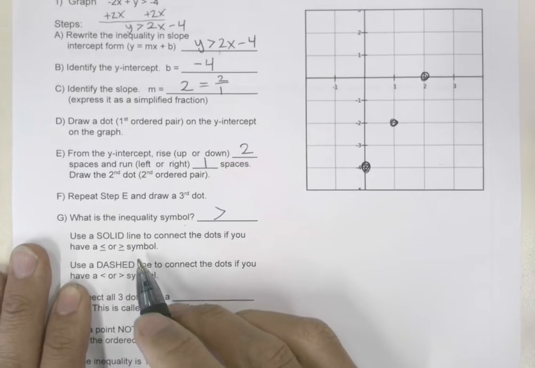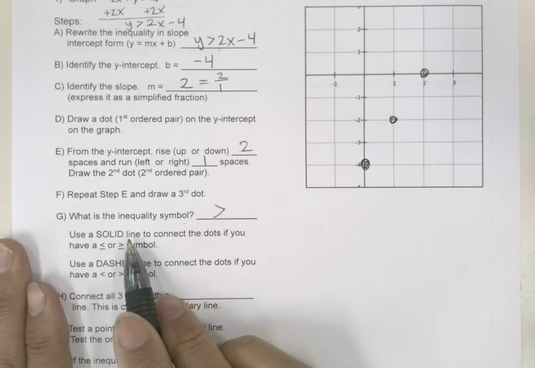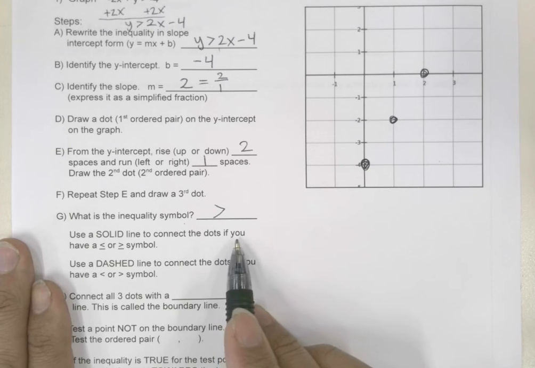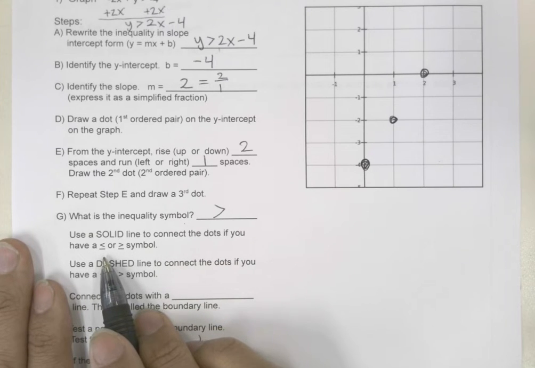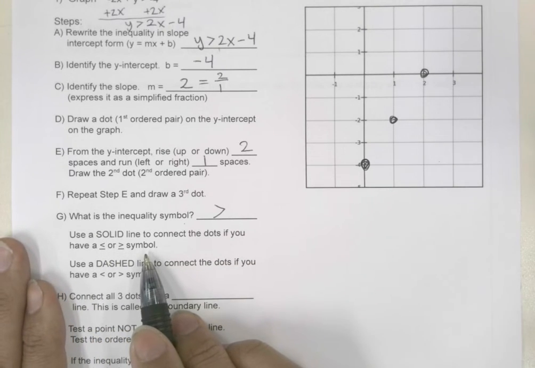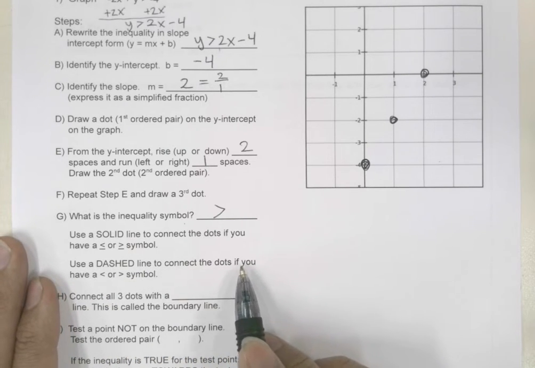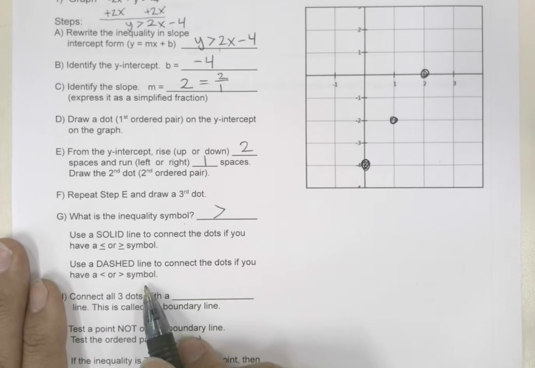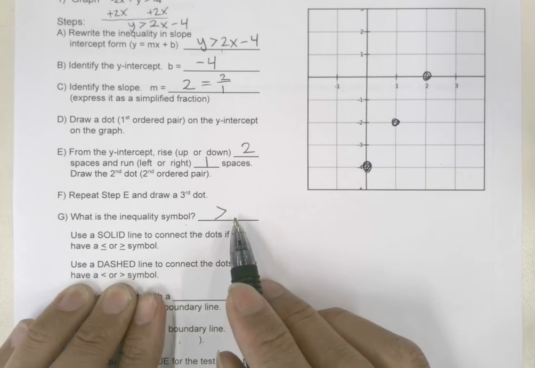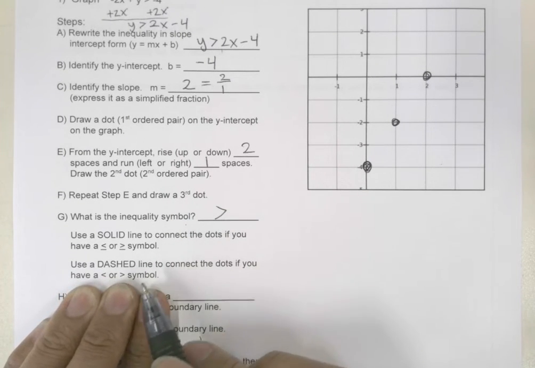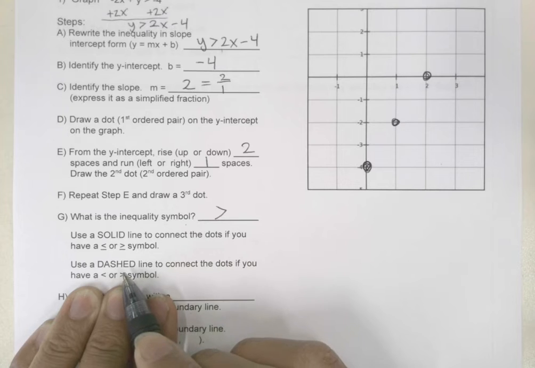Now what is the rule? Use a solid line to connect the dots if you have a less than or equal to or greater than or equal to symbol. Use a dashed line to connect the dots if you have a less than or greater than symbol. You can see here we have a greater than symbol, so we're going to use a dashed line.